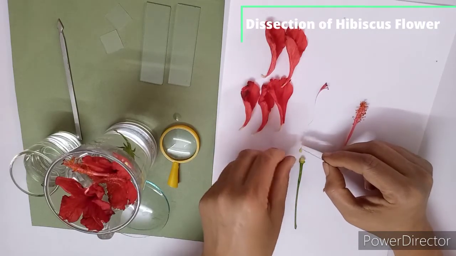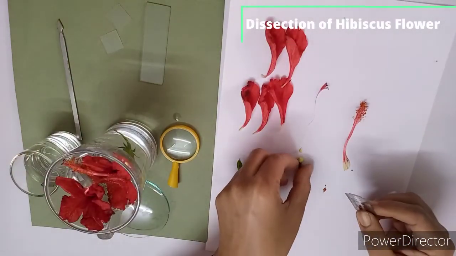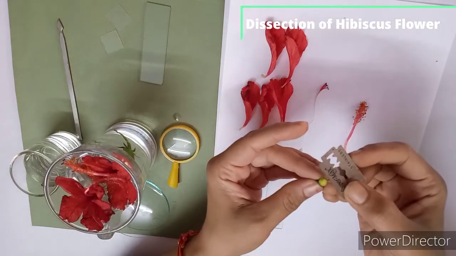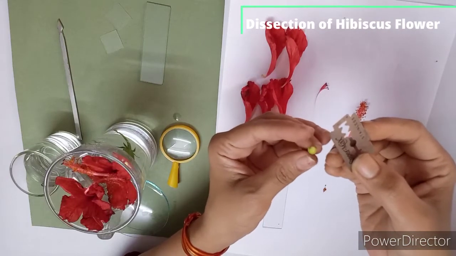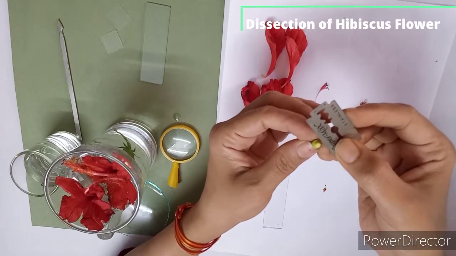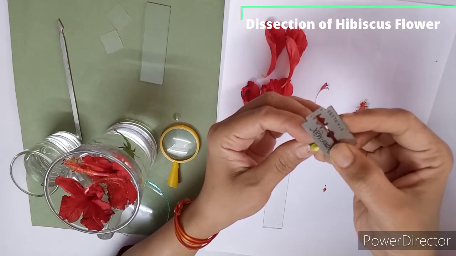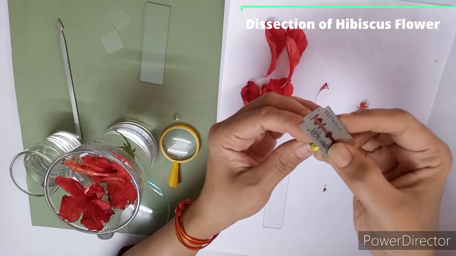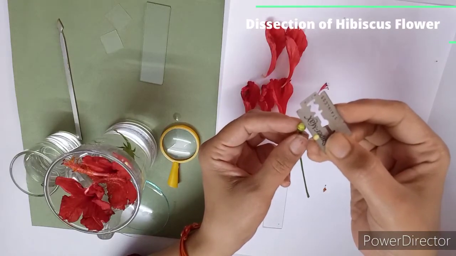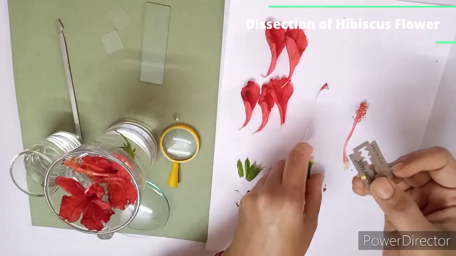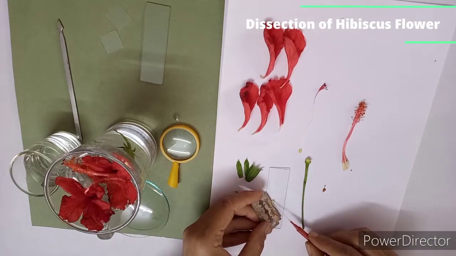Then I need one slide. So I am taking one clean slide here. You have to cut a section of this ovary, TS of ovary, a very thin structure. So in this way you have to hold it like this, and with the help of this blade I am cutting this. So in this way you have to cut the section of ovary. Yes, so this is the TS of ovary. And now take this on this slide, TS of ovary structure.